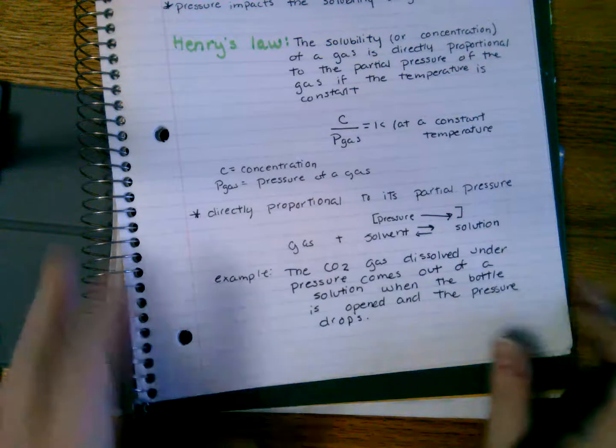So this is the table I'm going to want you guys to know as well, and we'll write these down together.